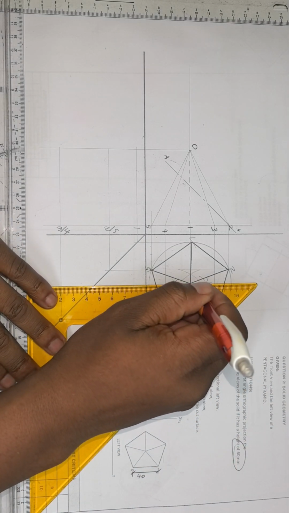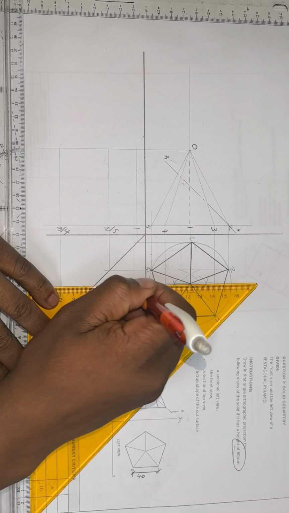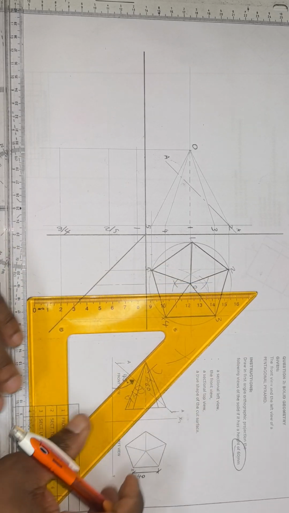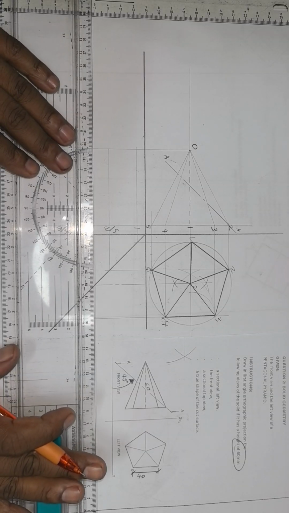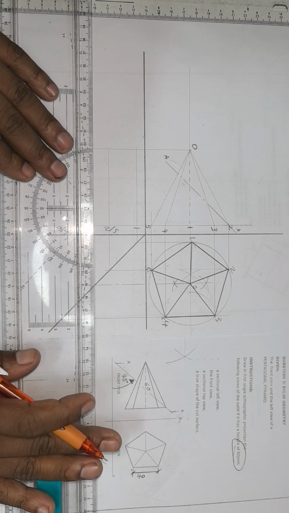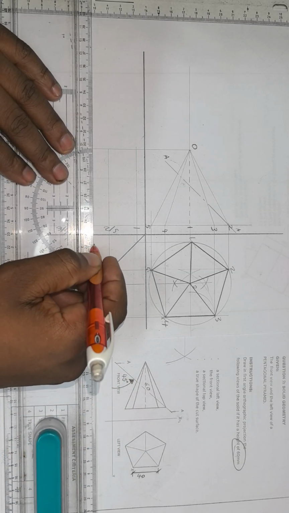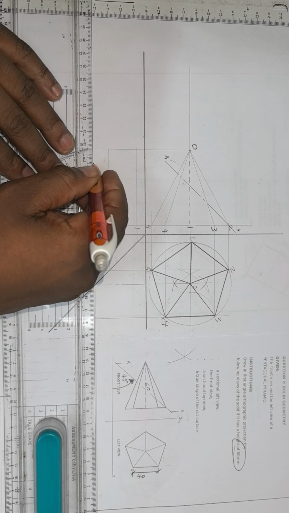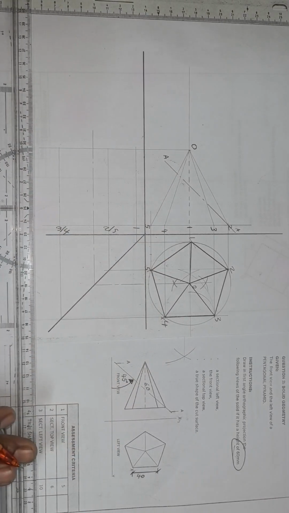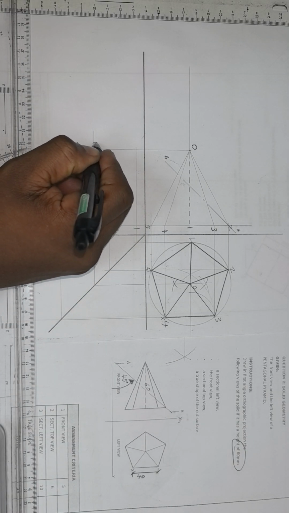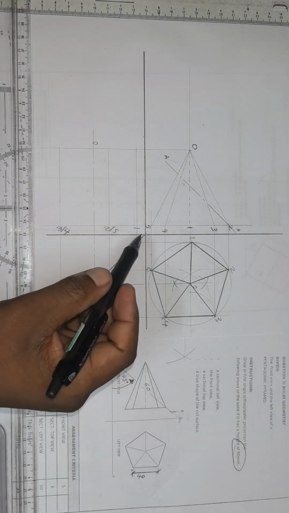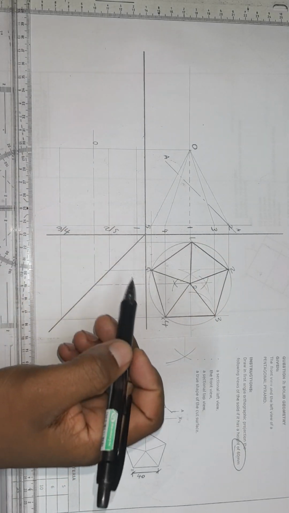Let's get the apex. So this is going to be our apex 0.